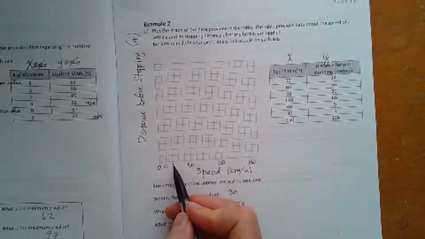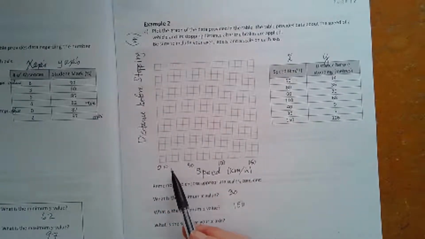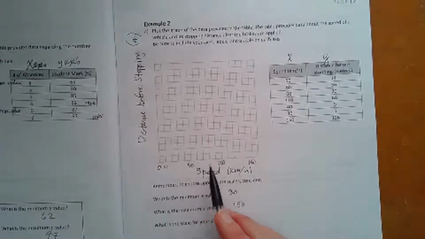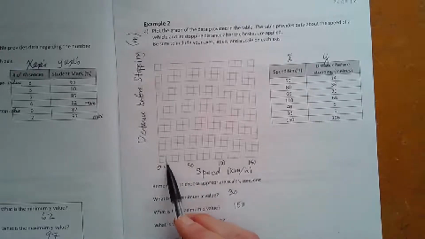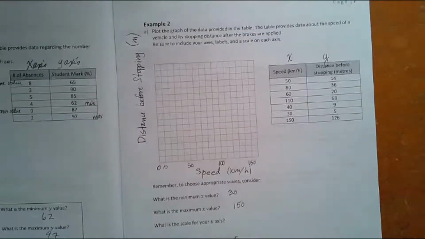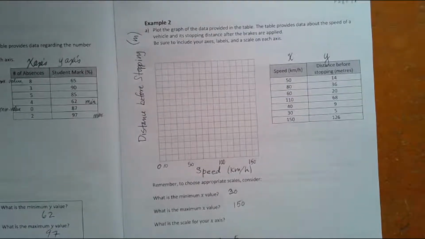Now, if you want to record the 20, 30, 40, by all means. You need at least one number to show the scale, but I like doing a few numbers just to keep myself on track when I actually plot my points. So see what I did there? I just counted how many spaces I had and how many numbers I had to go up to, and I chose my scale that way.